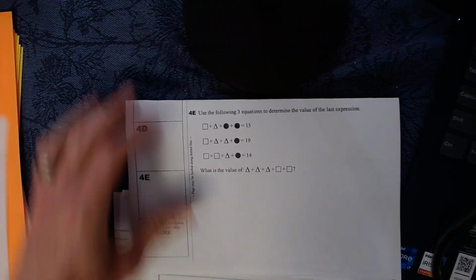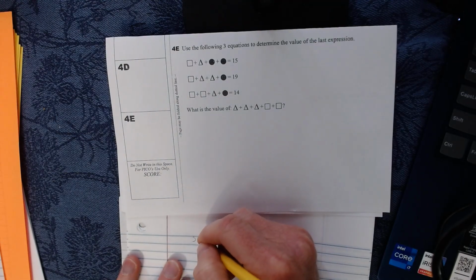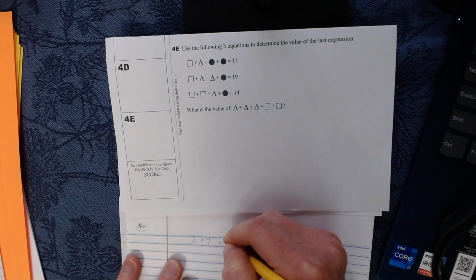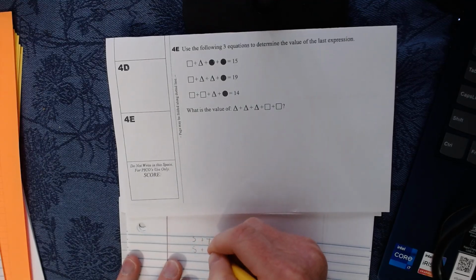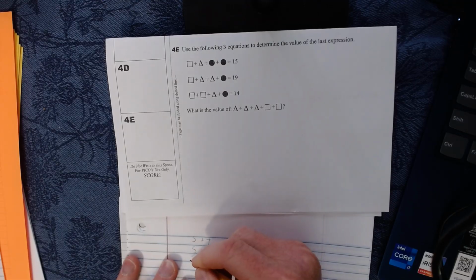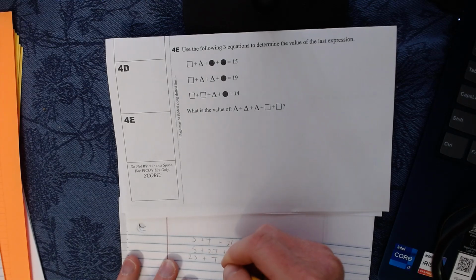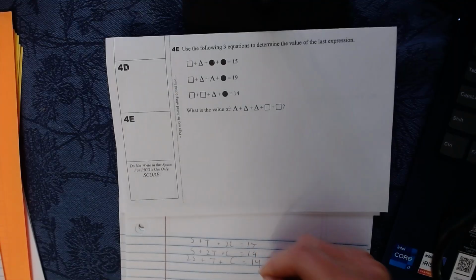Another way, if we write the three equations at the top of our page again, s plus t plus 2c equals 15, s plus 2t plus c equals 19, 2s plus t plus c equals 14. Okay.